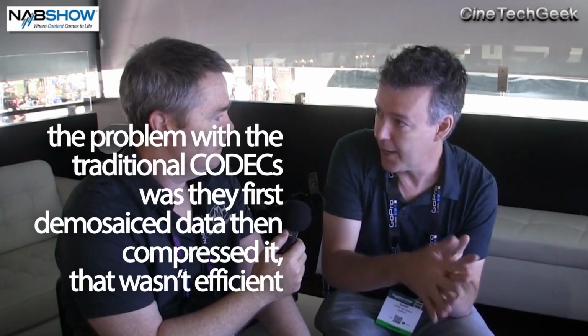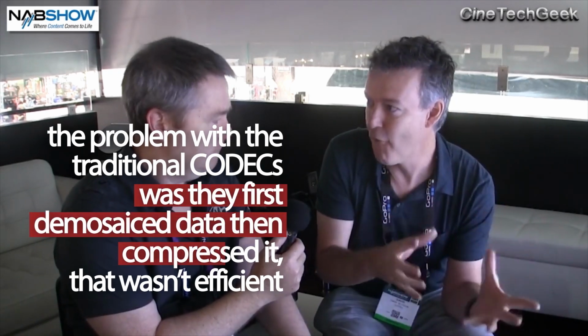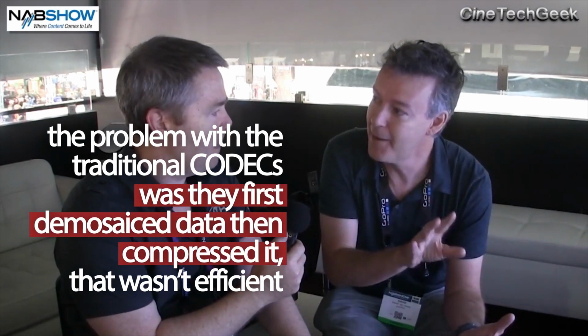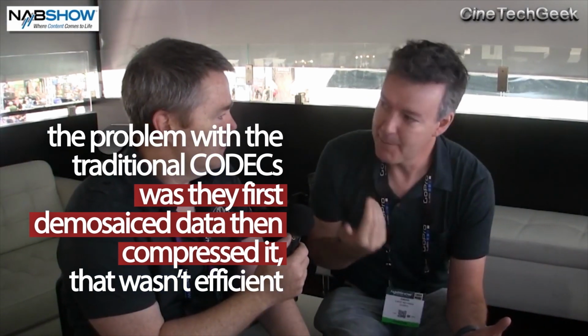Well, yeah, I can talk to that because one of the problems as the resolutions get higher, let's say with 4K P60 from a cinema camera, that's a hell of a lot of data, 12 bits per pixel or 14. Now the problem is that traditional intermediate codecs will actually demosaic that data to 444, which is 4 times the amount of data that was on the original sensor, then compress it. So the compression can't be nearly as efficient.